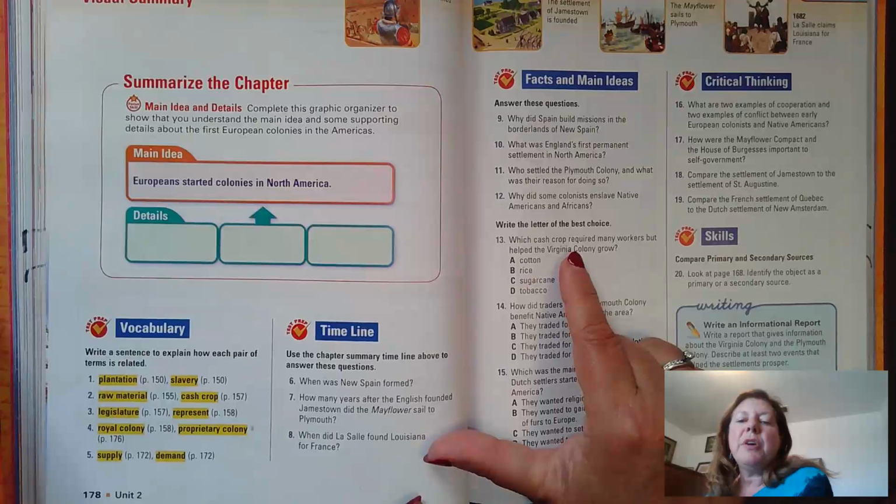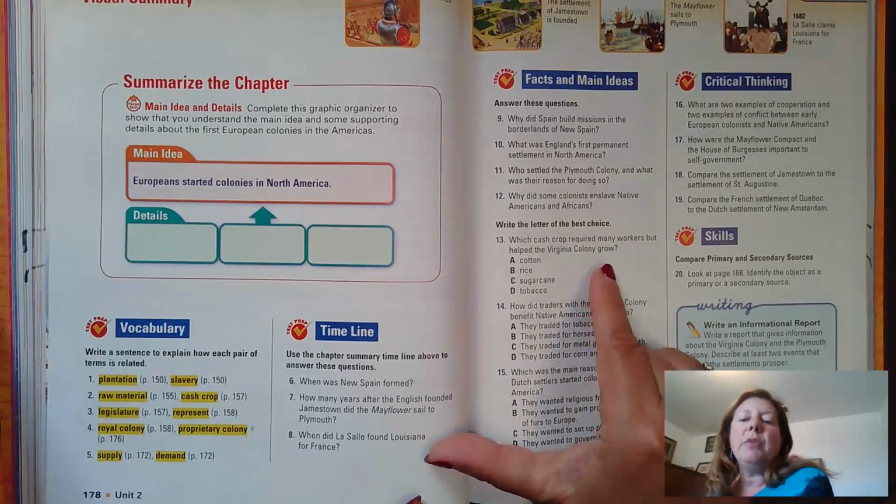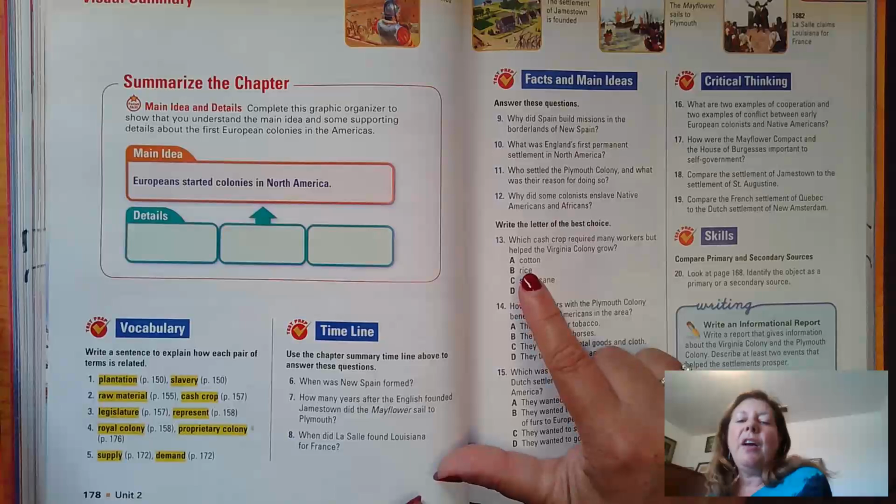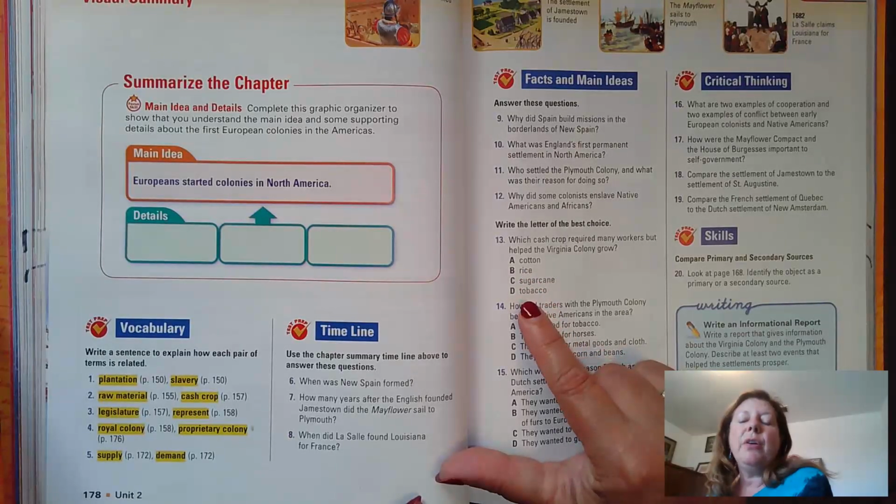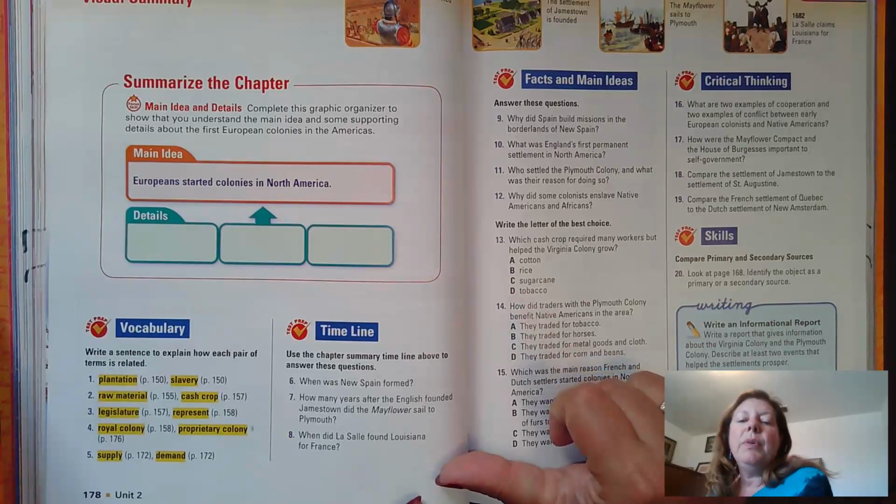Here we go. 13. Which cash crop required many workers but helped the Virginia colony grow? Was it A, cotton, B, rice, C, sugarcane, or D, tobacco? Again, the question for 13 was which cash crop required many workers but helped the Virginia colony grow?